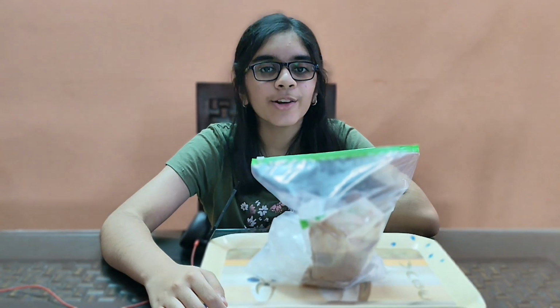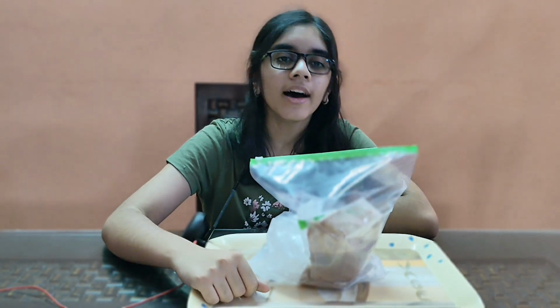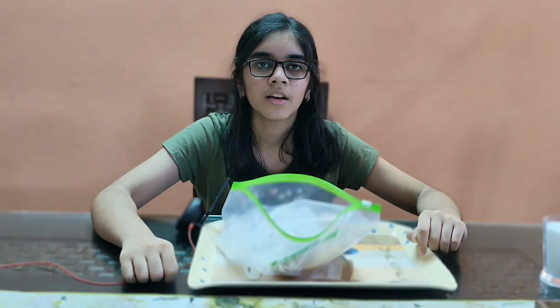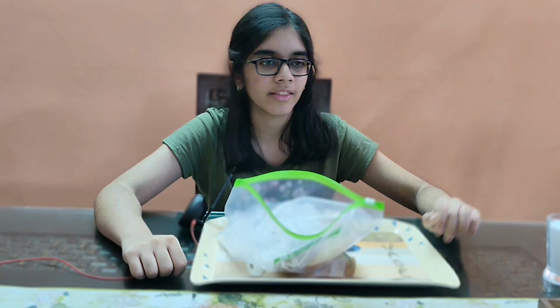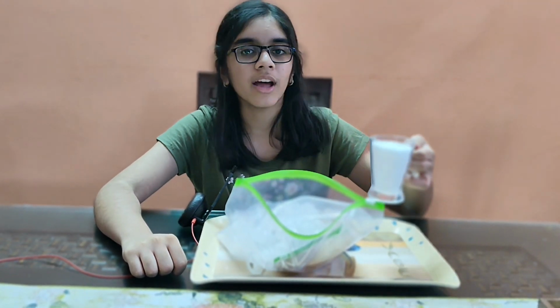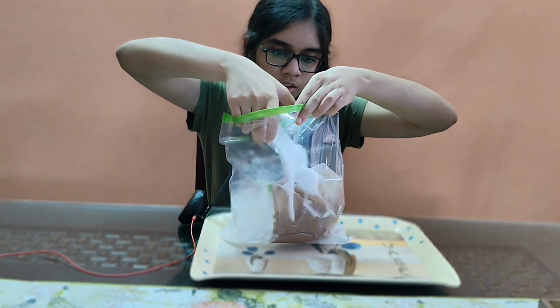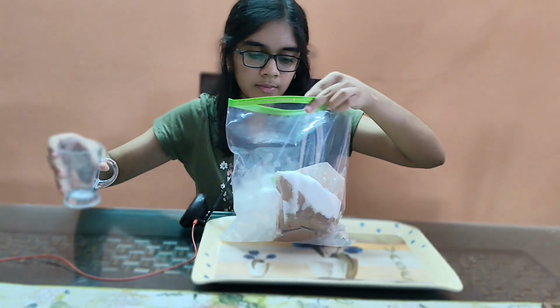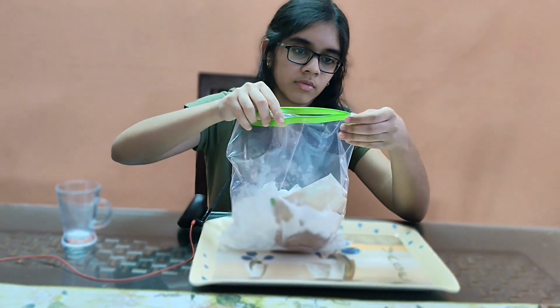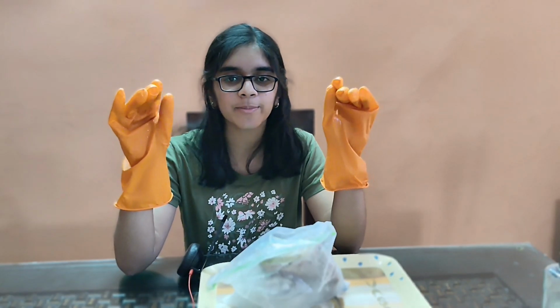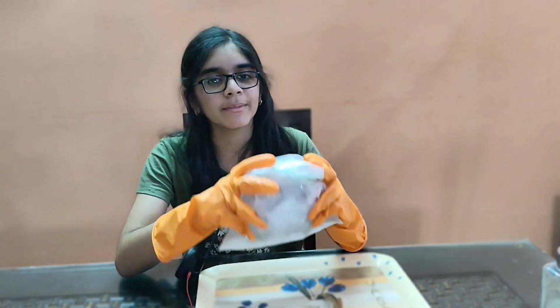Now we know that due to the presence of fat and sugar, our ice cream can't freeze at 0 degrees Celsius. So we can't make ice cream using ice cubes alone. However, let's take a leap of faith and add a lot of common salt to the ice. Now lock the bag and keep shaking it for around 10 minutes. You may want to wear some gloves because the ice bag will gradually become a lot colder.